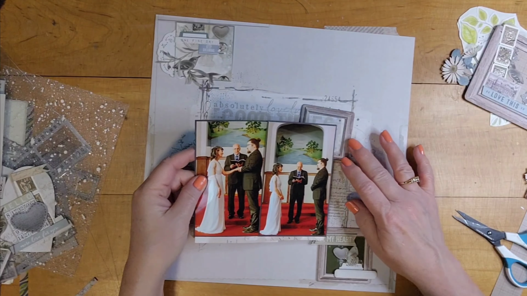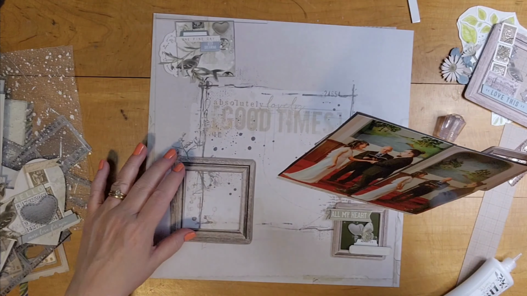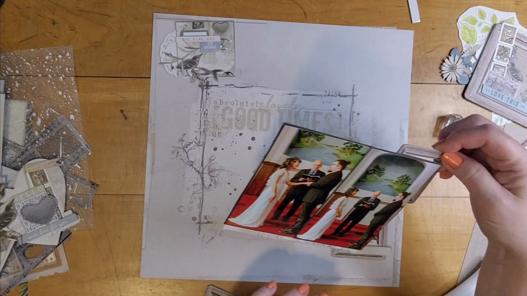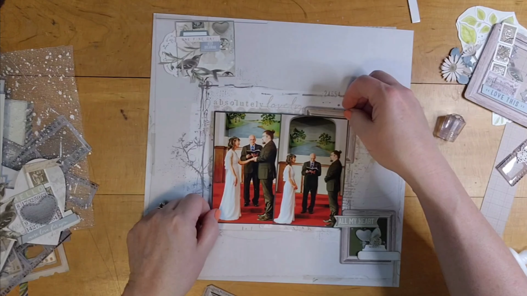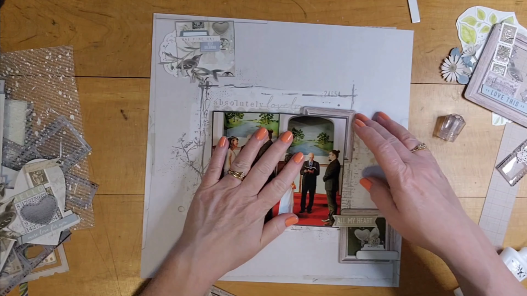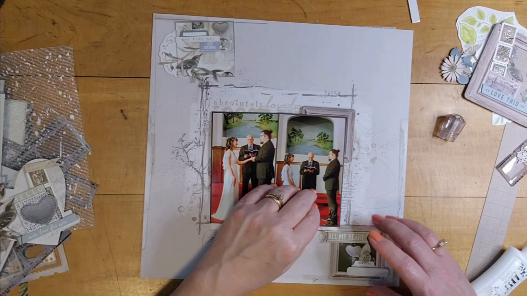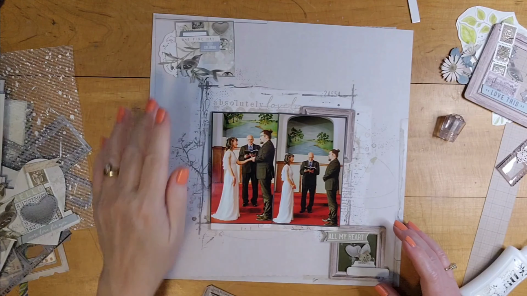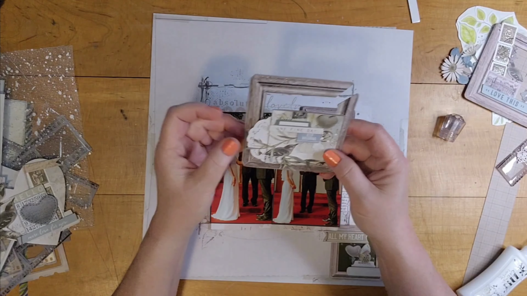It's like a chipboard frame. So I need to build up the photos so that they're at the same level or height as that frame. So I actually just used some scrap chipboard from another sticker chipboard sheet and put it behind there and filled in the gaps a little bit.